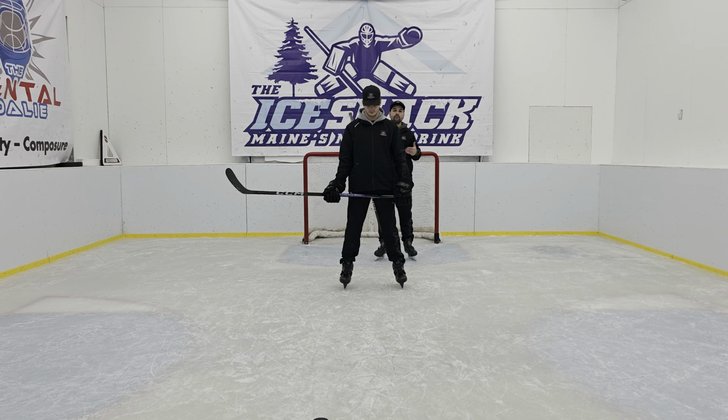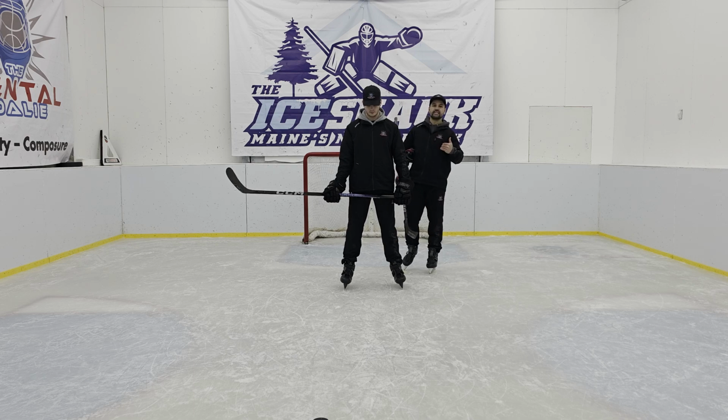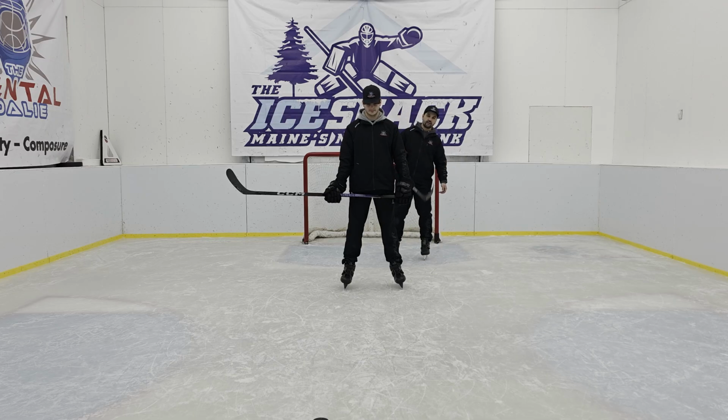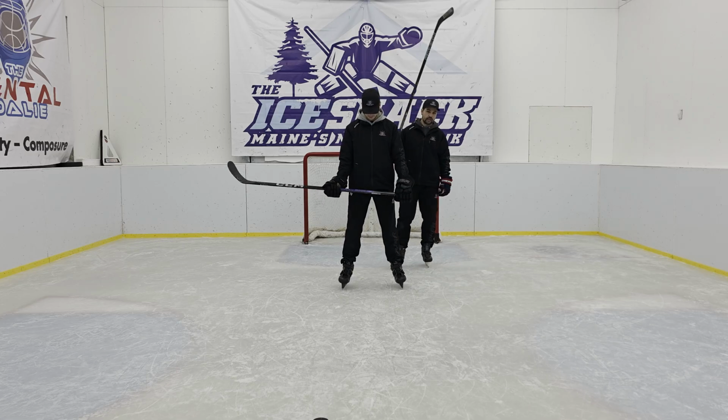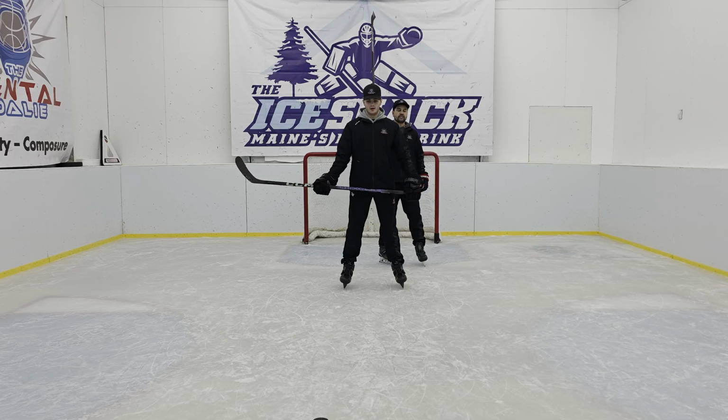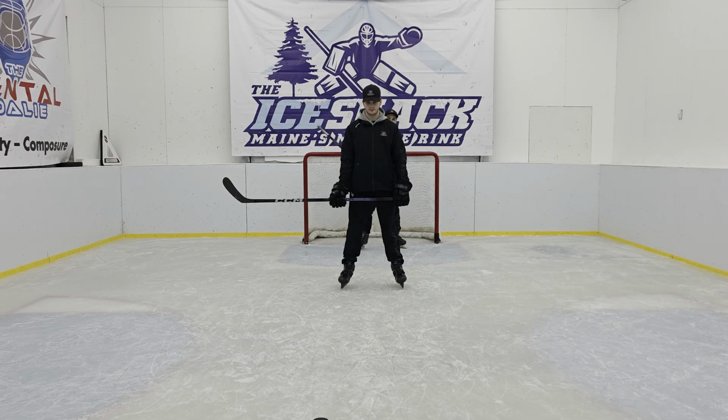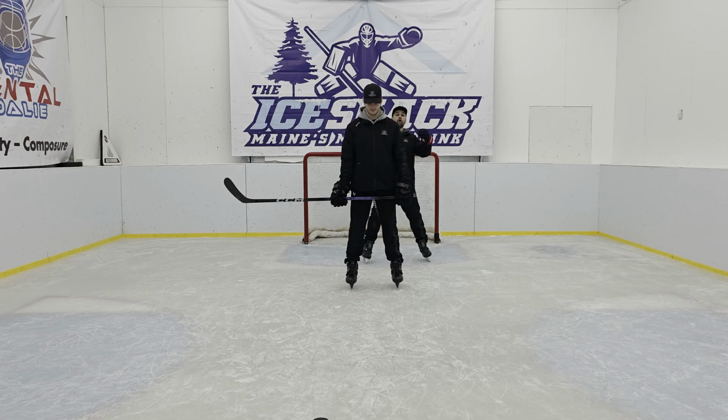Ideally, in today's game, what we want to be able to do is stay high and narrow, so we can still stay explosive when we have to move across the zone, whether it's a pass or a skater moving with the puck. So we've got our guy here today, Coach Braden's just going to help me out by being a cone in front of me. We're going to show you a couple different things when it comes to seeing around screens.